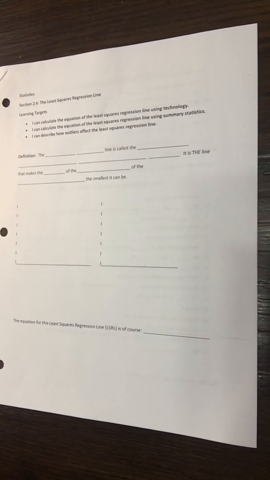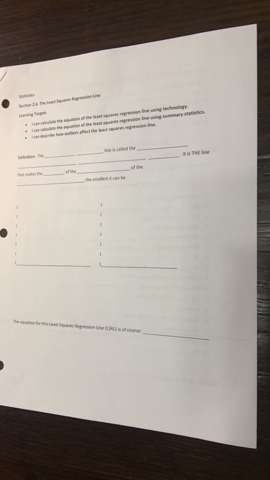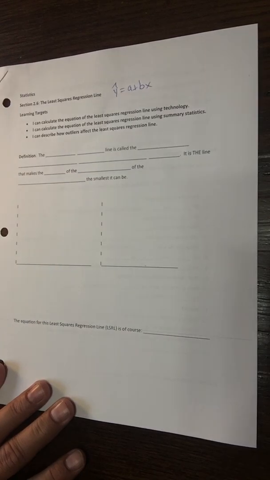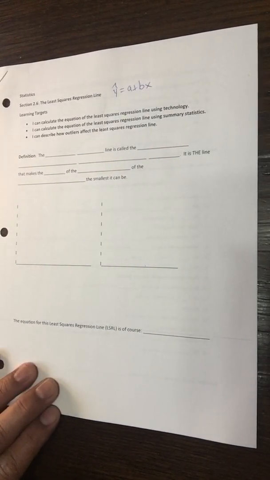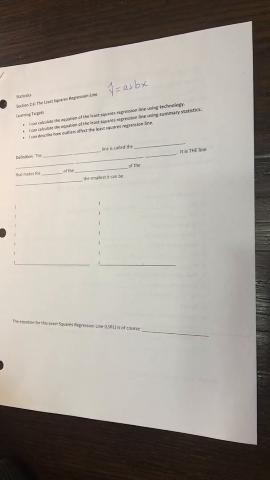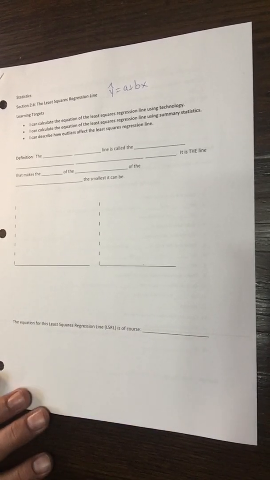Hey, statistics. Here we go with section 2.6. It's about the least squares regression line. That is the y hat equals a plus bx best fit line that we've been talking about. But I'm going to explain today why it's called the least squares regression line. And then most of what we're doing is with the calculator today.